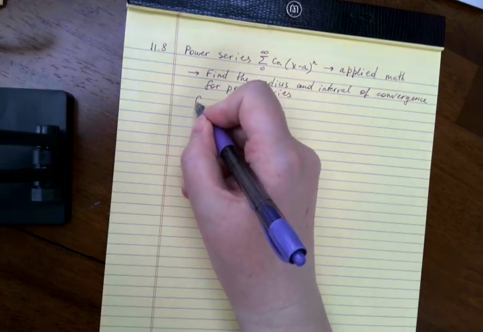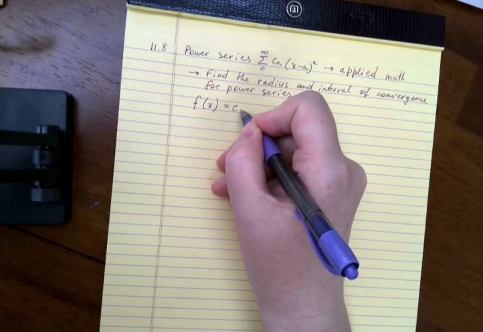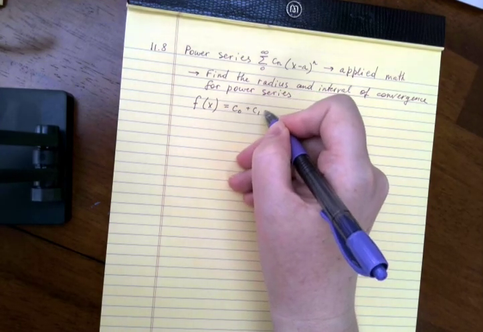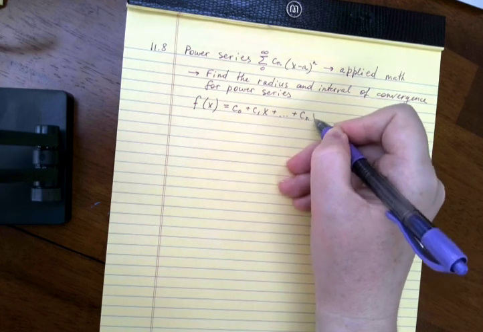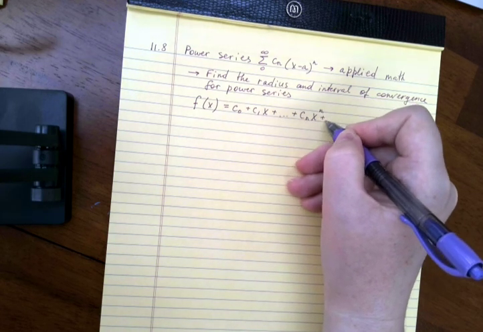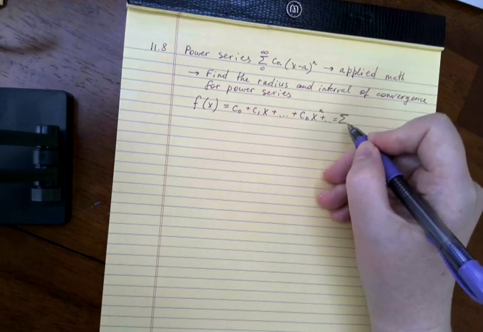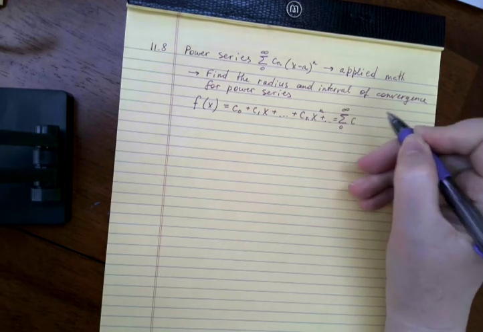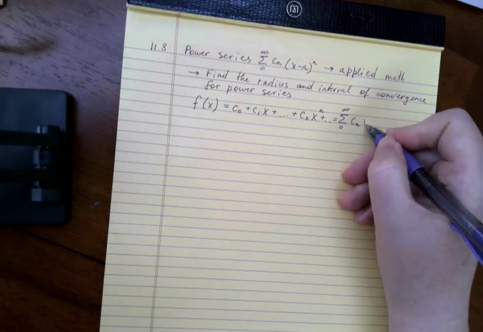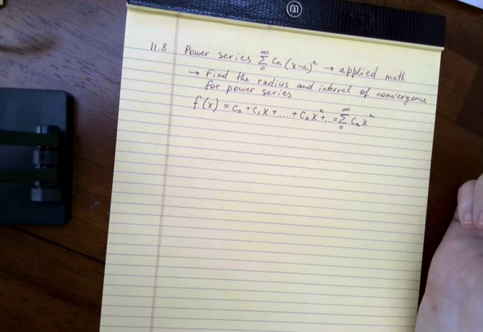So imagine an infinitely long polynomial c0 plus c1 times x to the first plus and so on plus cn times x to the nth plus and so on. Okay, so we can write it as a power series, the sum of cn x to the nth, and we know that series will either converge or diverge, right?